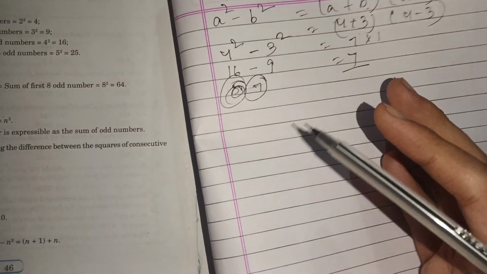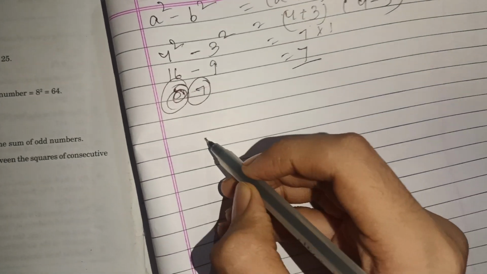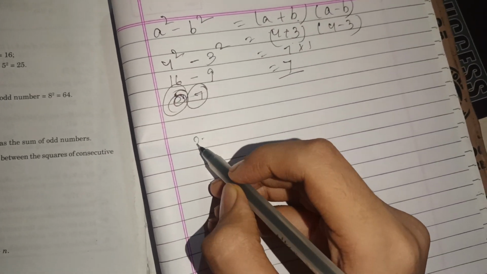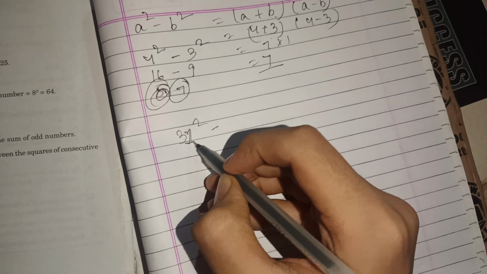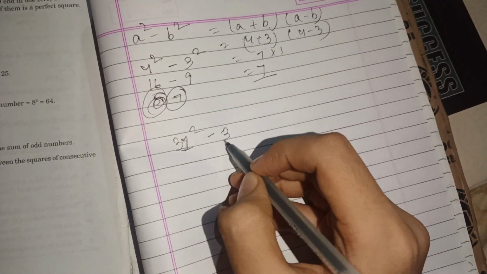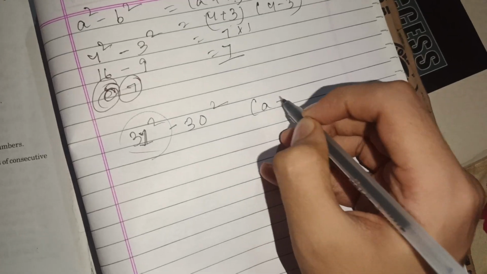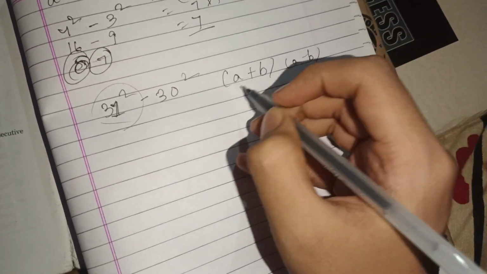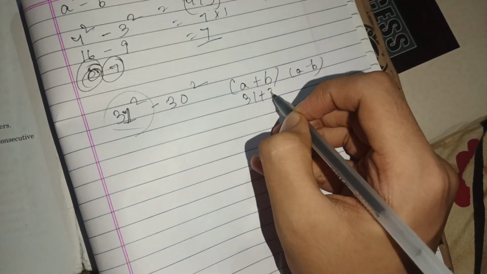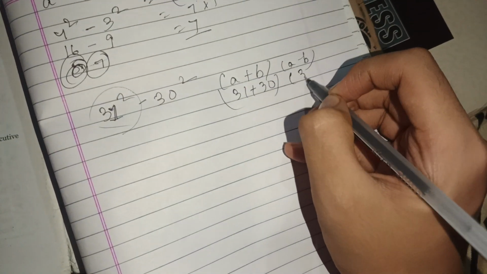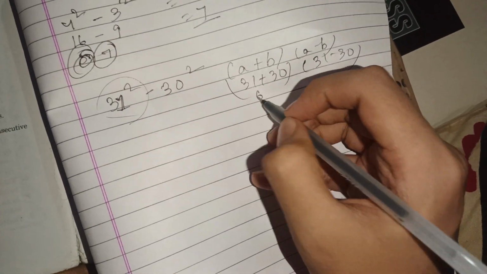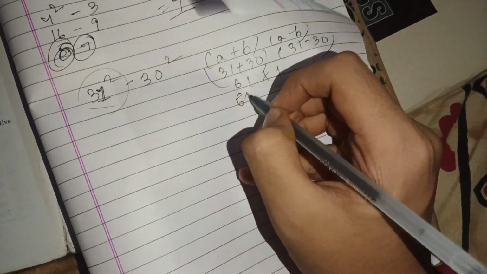No, it is easy for now. But if I give you 31 square minus 30 square, what will you do? You will directly do this method, right? It is 31 plus 30 times 31 minus 30, 61 into 1, that is equal to 61.